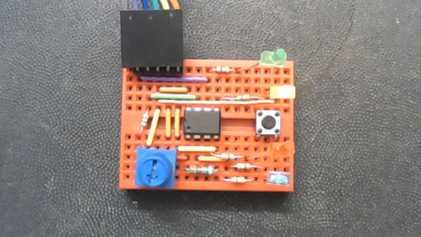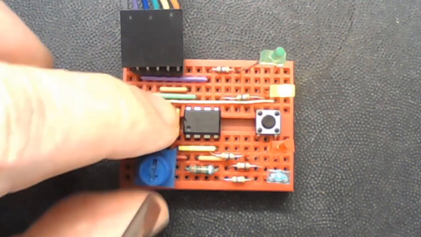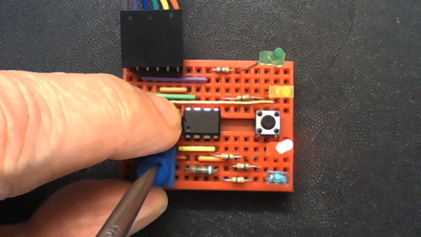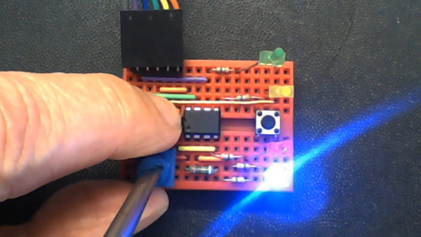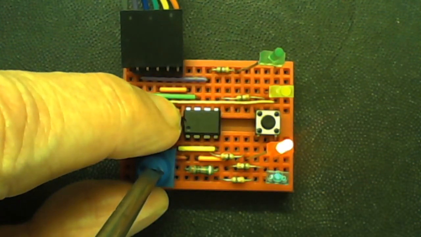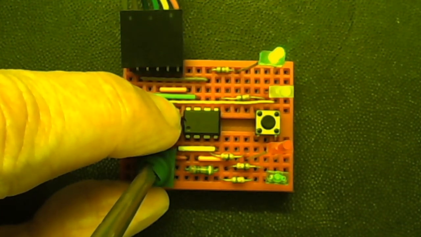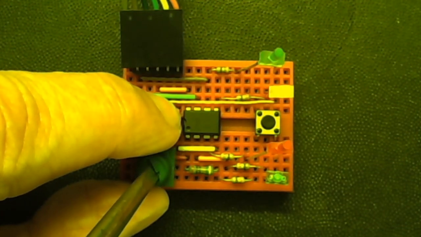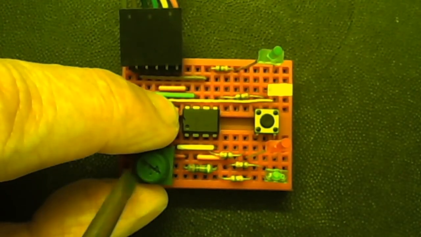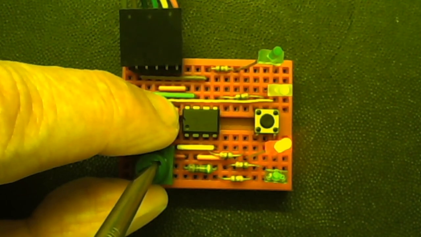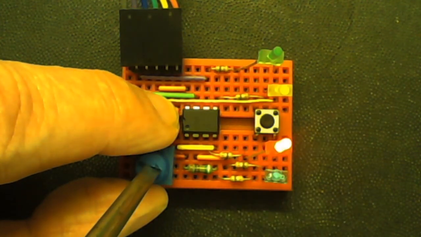The yellow LED is on. Bring the screwdriver in. The blue went on. Red's on as I rotate it through, back to the yellow, back to the green. Brilliant. It's done exactly what we wanted. What we're going to do next time is develop this even further, because we've actually looked at select case.